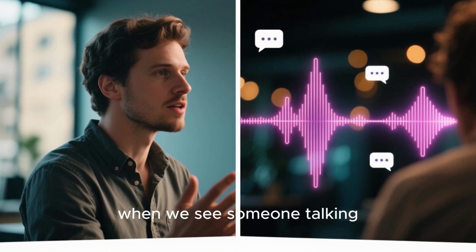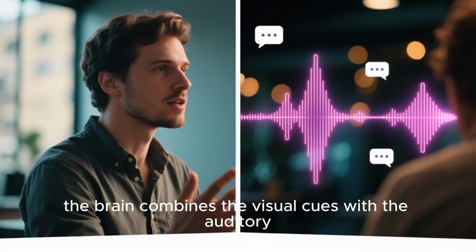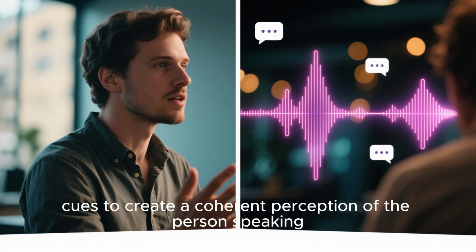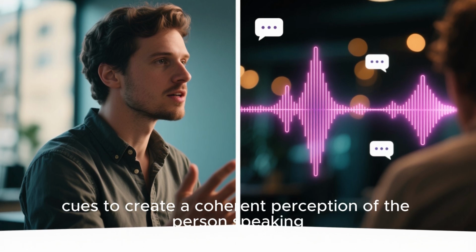For example, when we see someone talking, the brain combines the visual cues with the auditory cues to create a coherent perception of the person speaking.